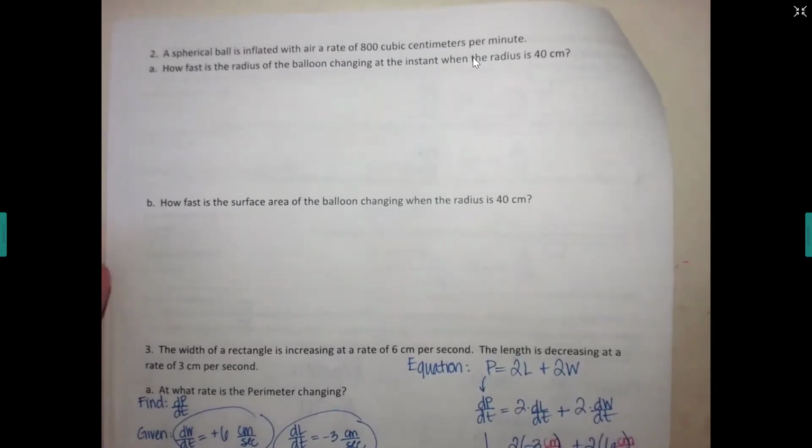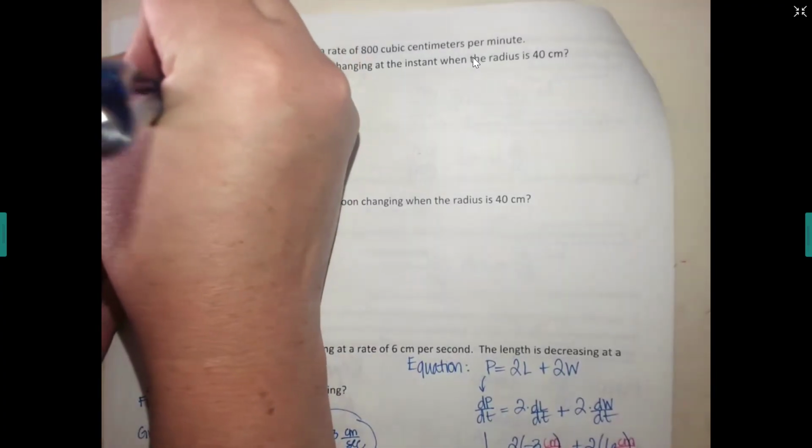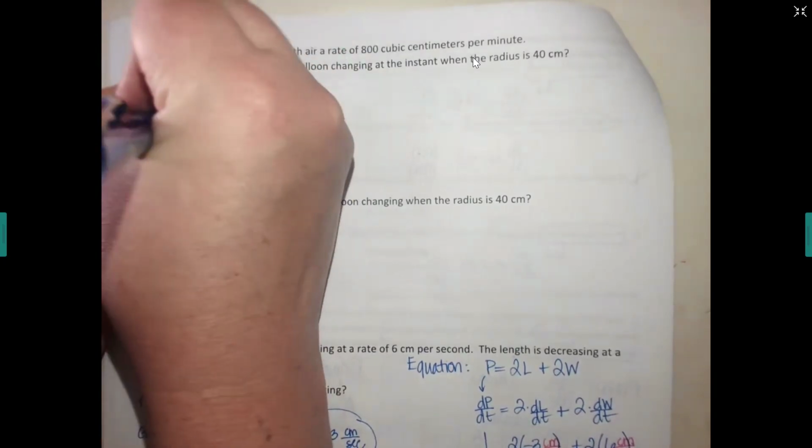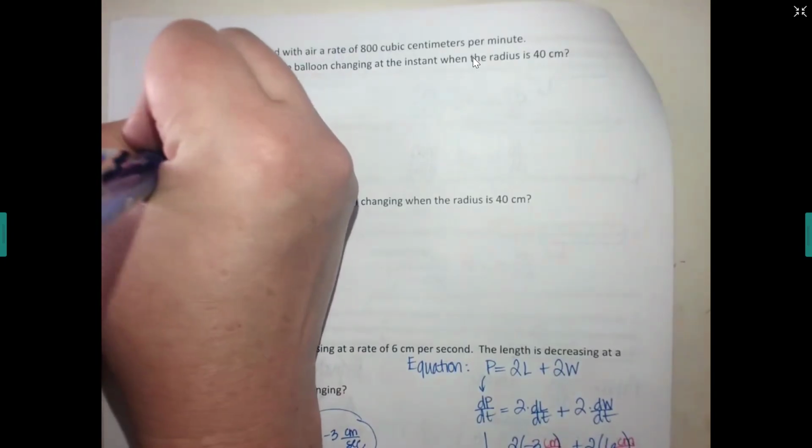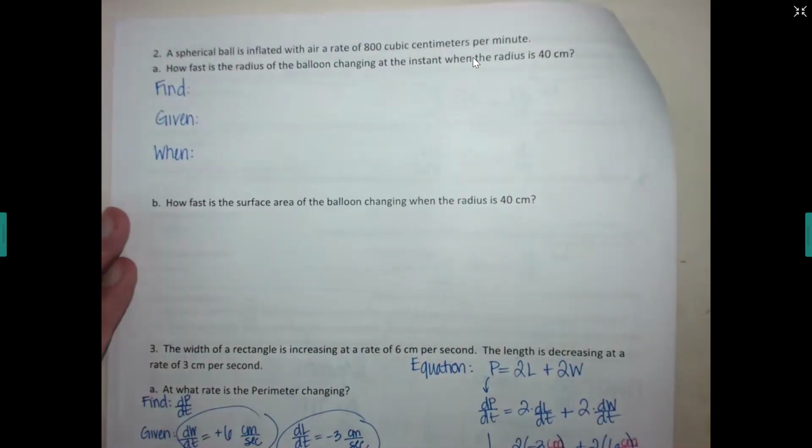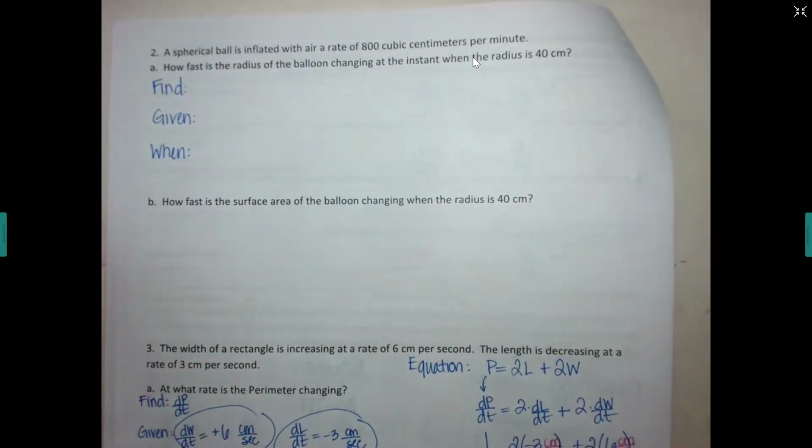Okay, so the first thing you're gonna do is your find, given, when. Okay, so number 2, find, given, and when. Now remember, number 2, yes, that your find and your given are going to be how fast certain things are changing. Okay, so it could be how fast a side is changing, area, length, blah, blah, blah. So look at number 2.